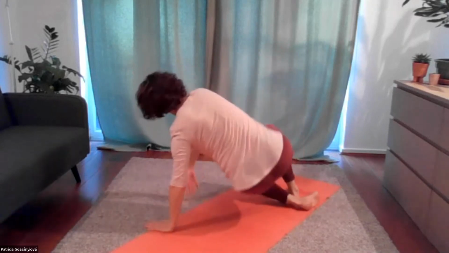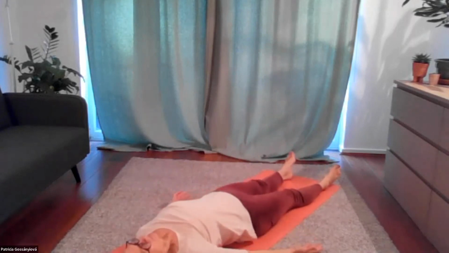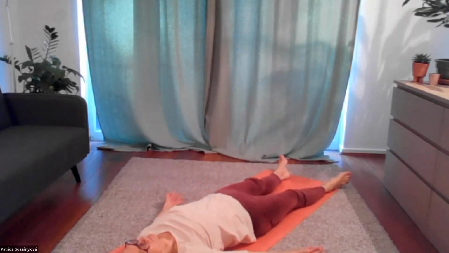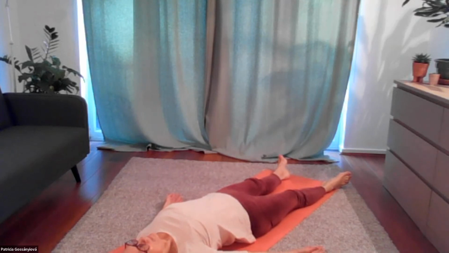And the last repetition. You may finish now and lay down to Shavasana. The sensations that may appear are very individual.